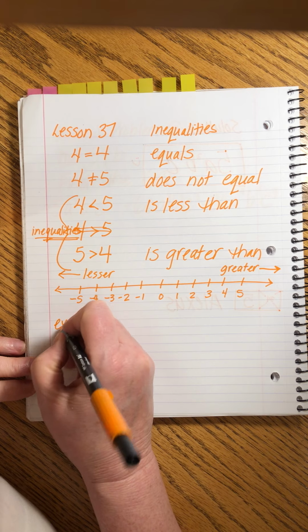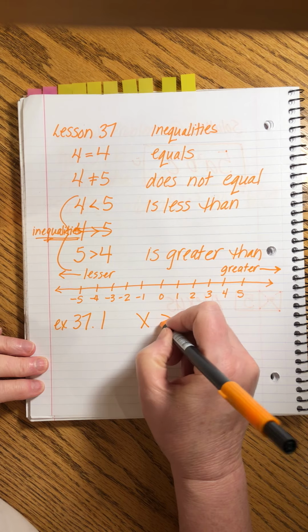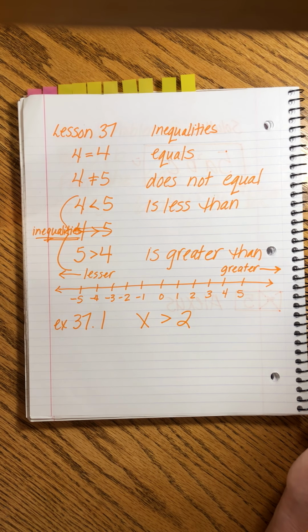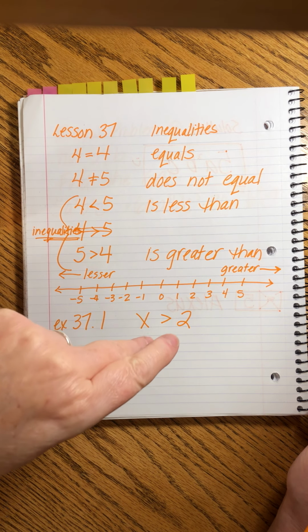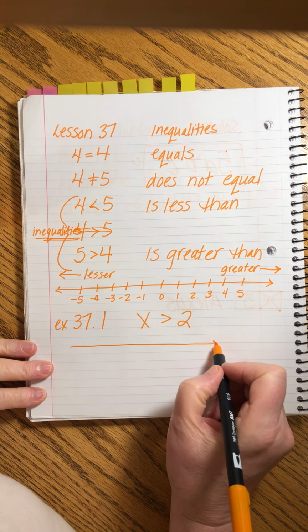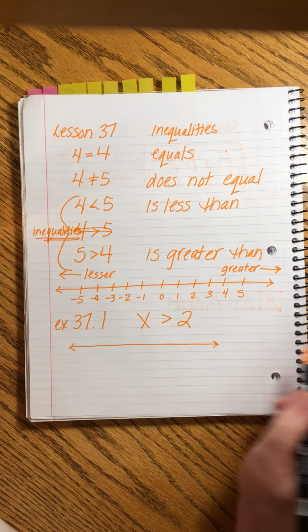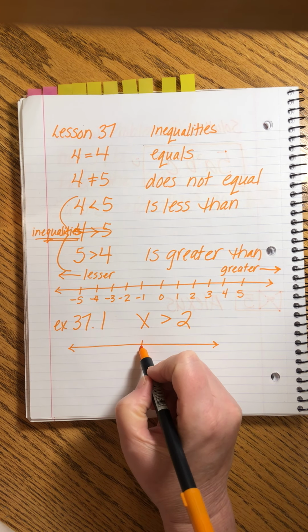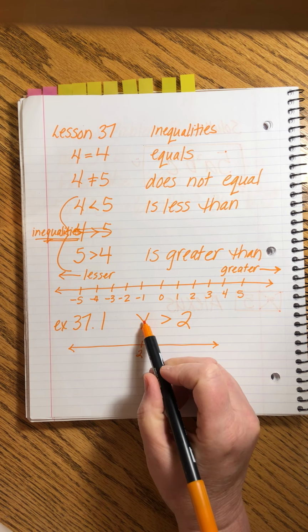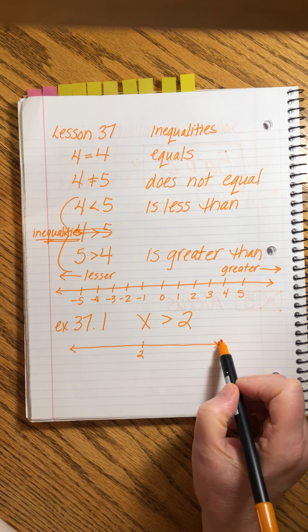Let's look at an example and see what kind of problems John has dreamed up for us to do. Here we see x is greater than 2. So our job is to draw a number line that shows all the possible solutions for x that are greater than 2. Okay, so we start with a number line. Because we're going to be drawing a lot of number lines, we don't need to put in every detail all day long. This is how I do it. I know 2 is an important number, so I put in 2. I know that I want values for x that are greater than 2, so I know I'm going to be moving in this direction with my solution.